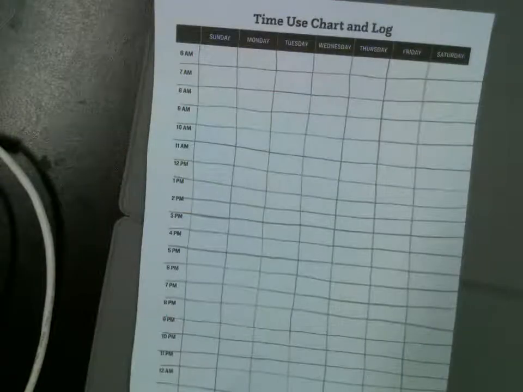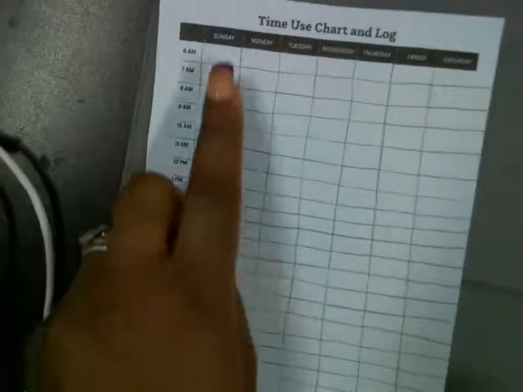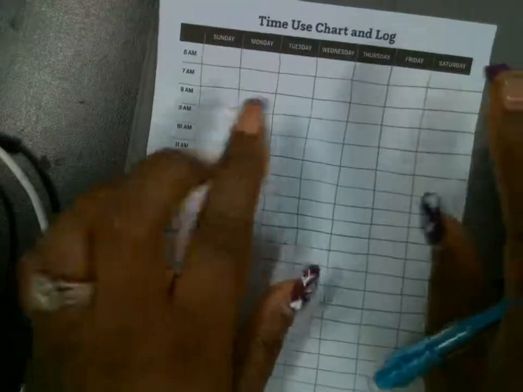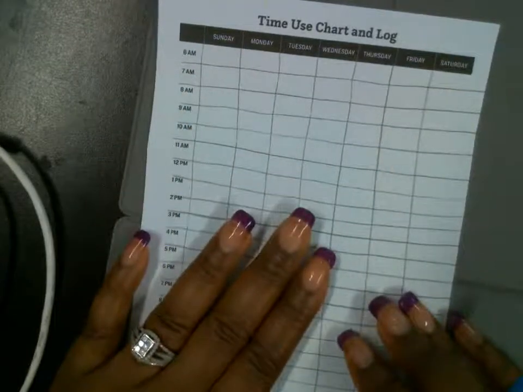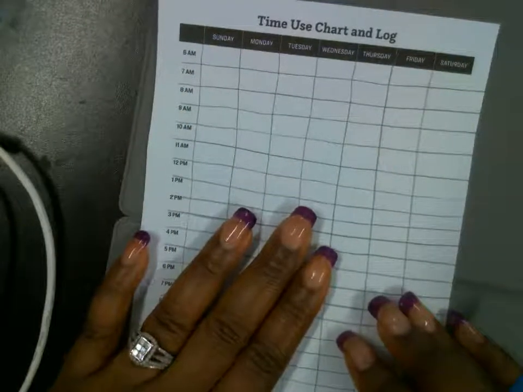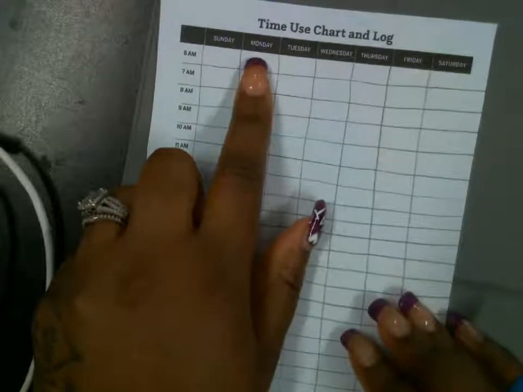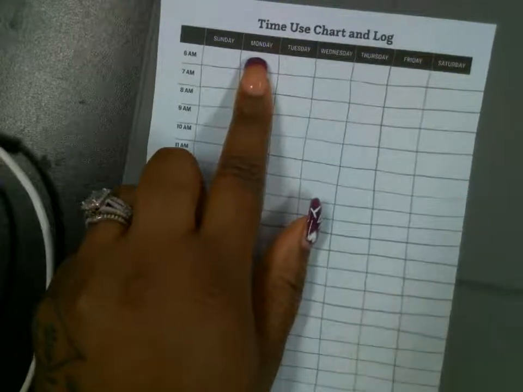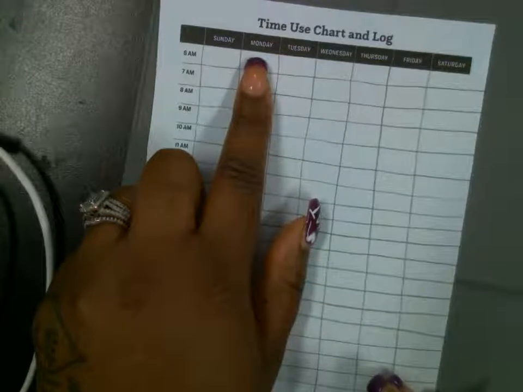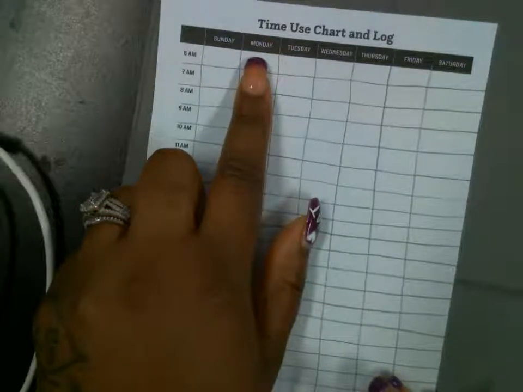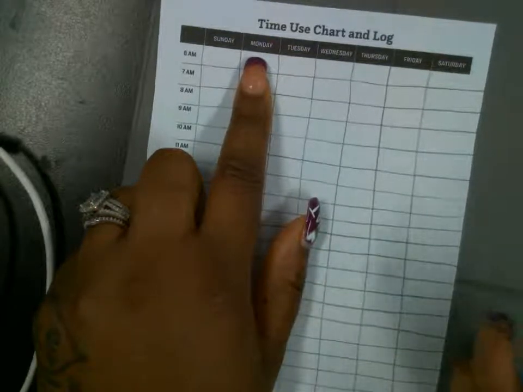All right, so now this next part is from Sunday to Saturday, filling in what you're doing during those times. Some of us wake up in the morning before 6 o'clock. In order for me to get here at 6, I have to leave my house at 5:30.